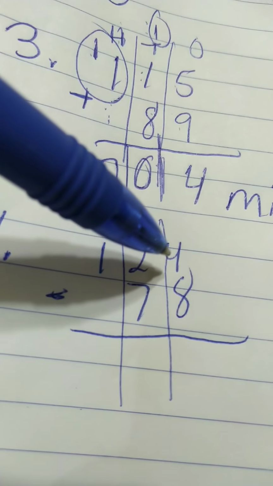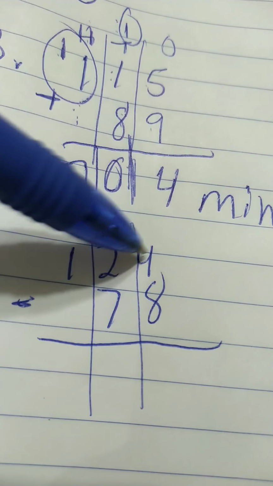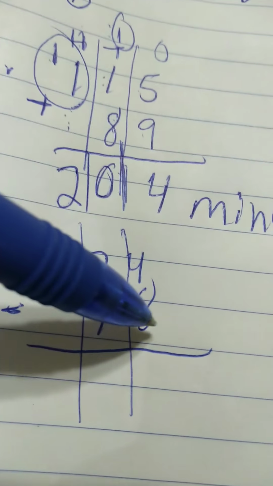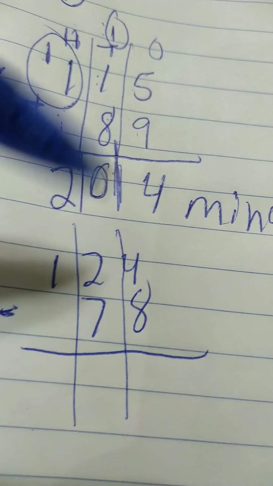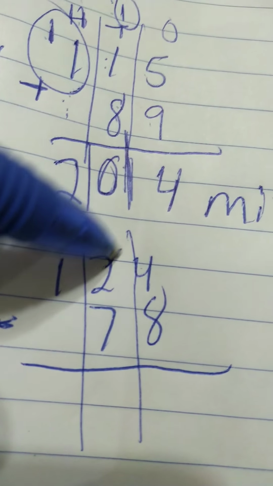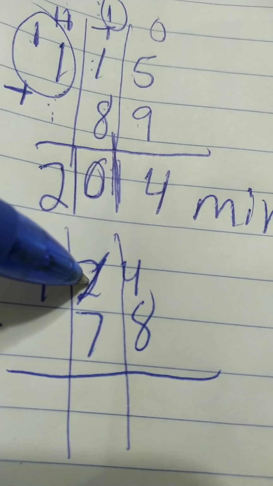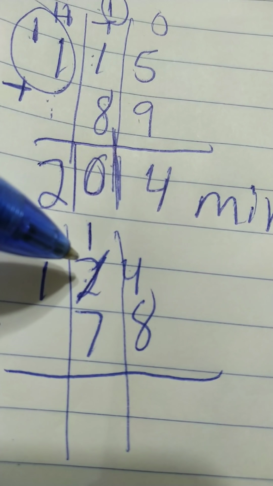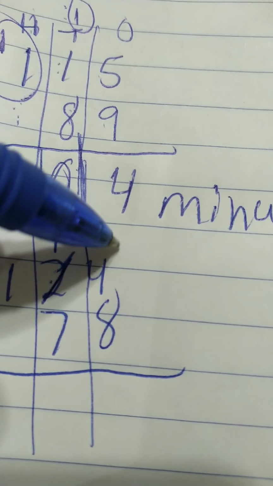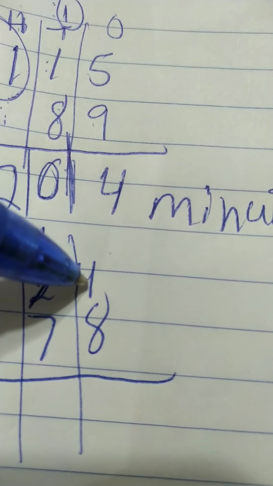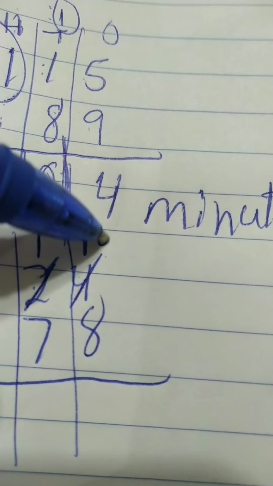All right. So we're at 4 minus 8. You can't do 4 minus 8. If you have $4, you cannot give away $8. So we're going to borrow. We go to the tens. I have 2 tens. Now I have 1 ten. I'm going to take that 10 that I borrowed and add it to the 4. 10 plus 4 is 14. So now I'm at 14 minus 8.